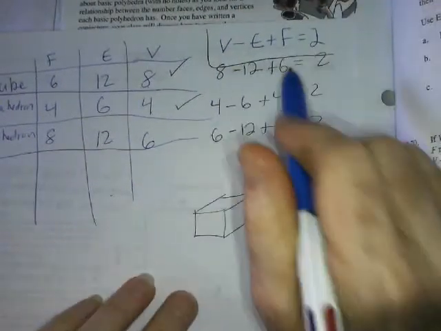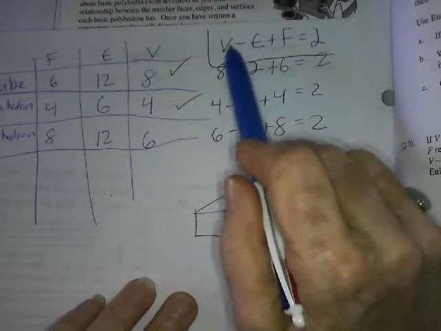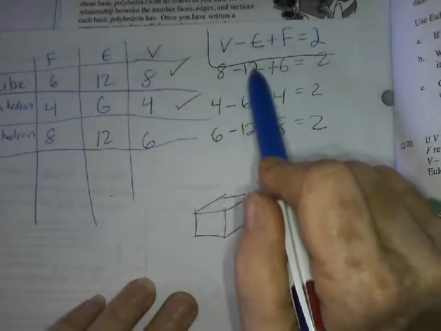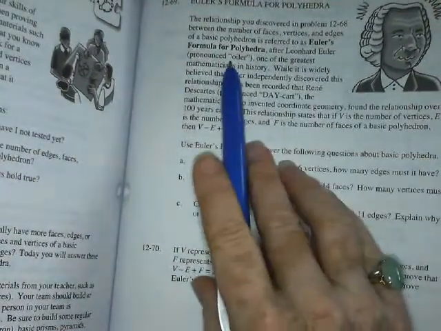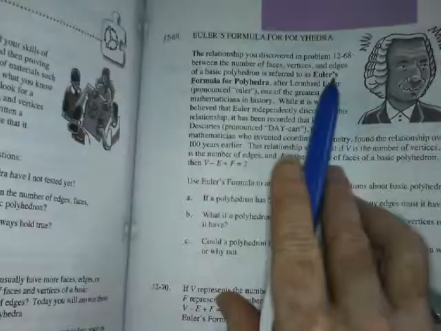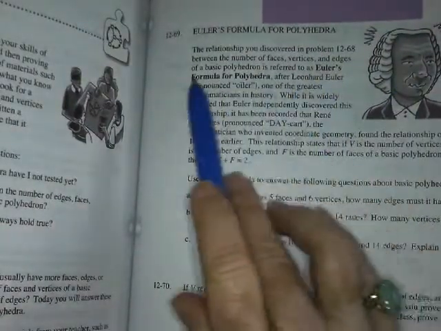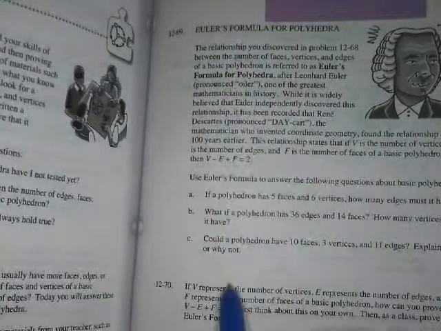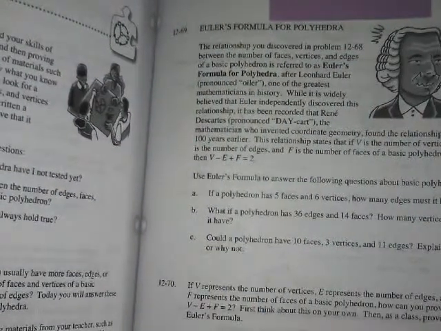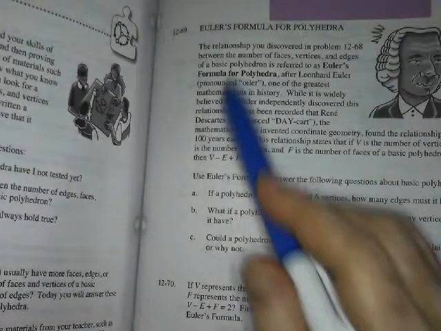Knowing this, this is called Euler's formula. This guy named Leonhard Euler. I guess that's supposed to be a picture of him right there. It's named after him, and it's called Euler's formula for polyhedra. Okay, so you can read this. It's very interesting. So let's see if we can answer a question.